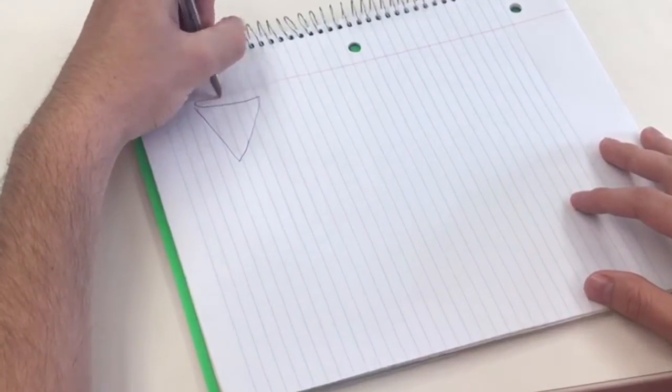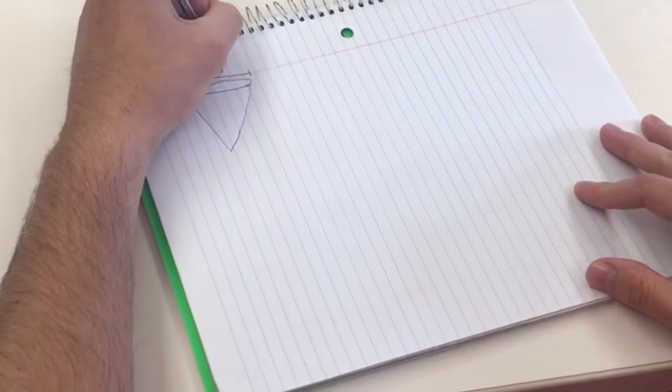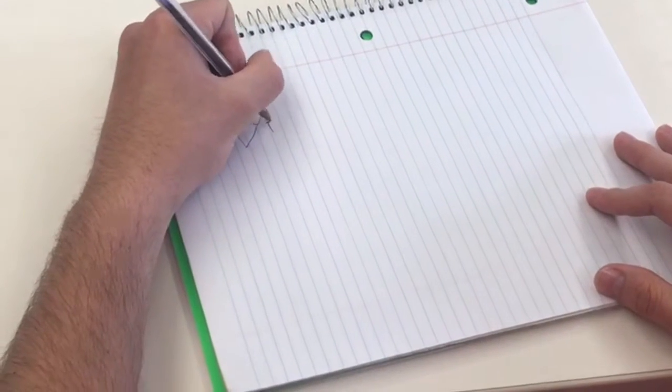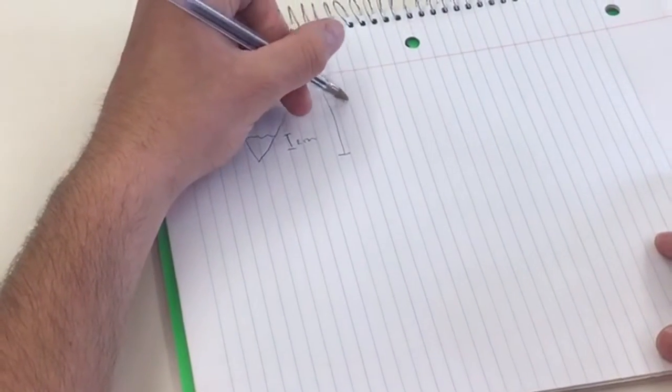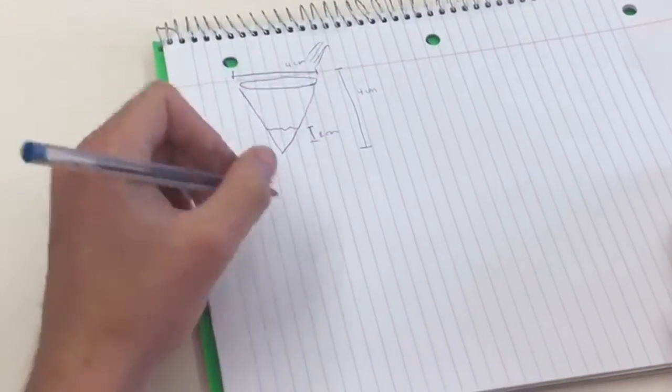Today we're gonna explain a real-life example of related rates. So the real-life example is a cone with water. I'm gonna draw it. And here is the water that is 2 centimeters, and the cone is 4 centimeters in height, and there is water falling.